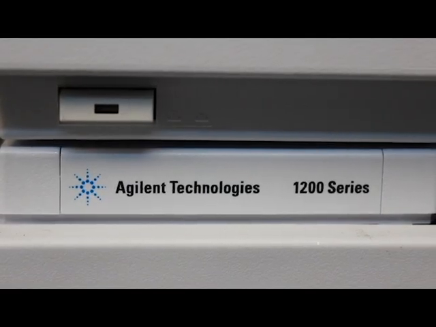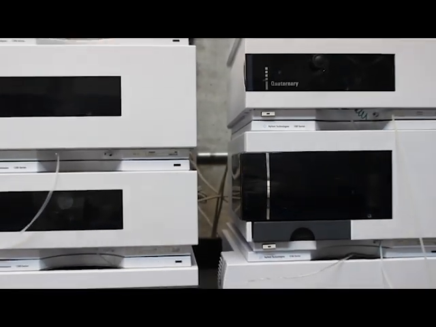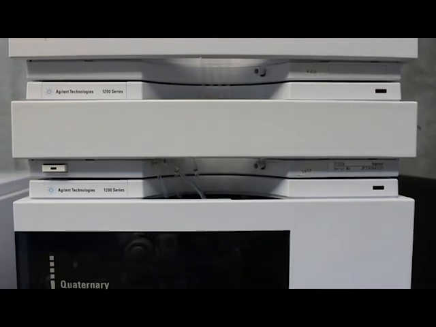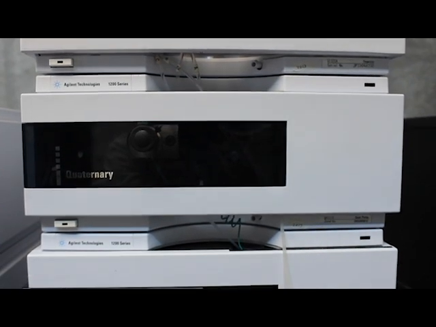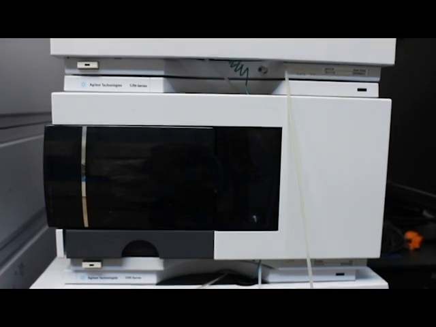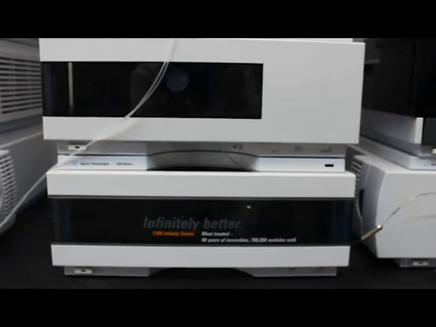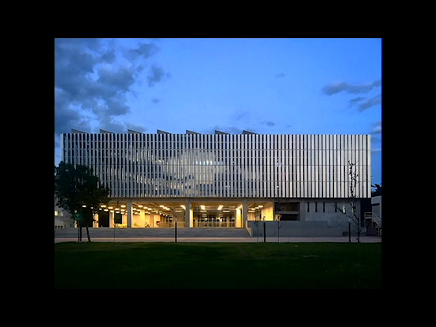The Agilent 1200 series is an HPLC system coupled to a diode array detector. This system consists of a vacuum degasser, a binary pump, an autosampler, a thermostated column compartment, and a diode array detector. In Campus Querétaro, this equipment is used mainly for the analysis of phytochemicals. We would like to share with you one of the current applications of this system.